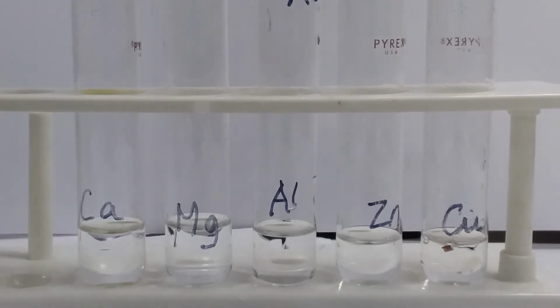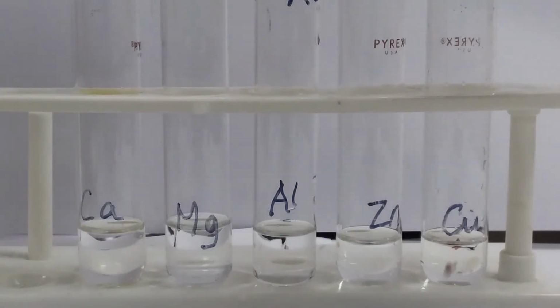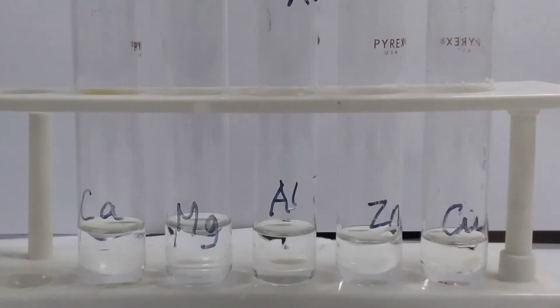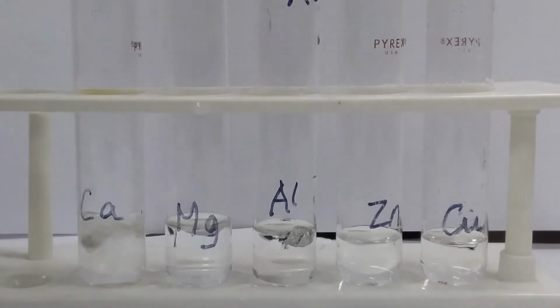Copper, zinc, aluminum, magnesium, calcium.